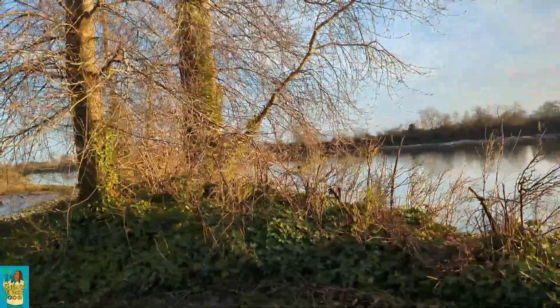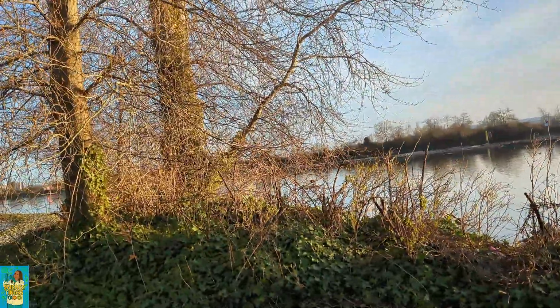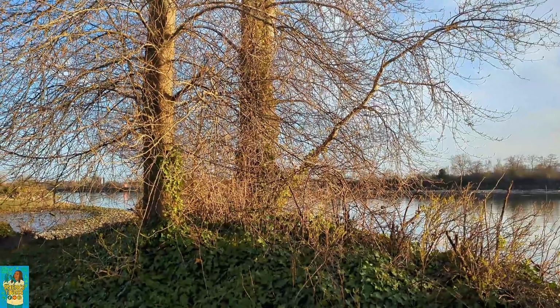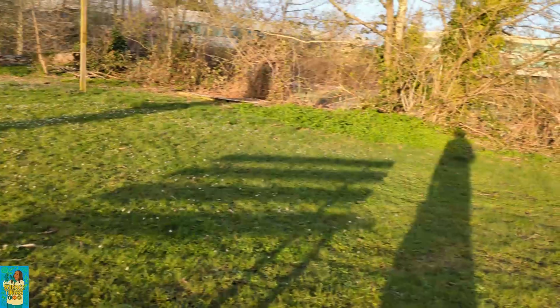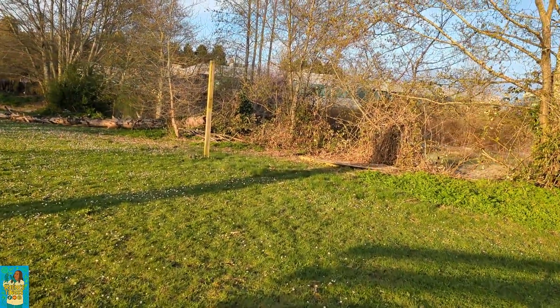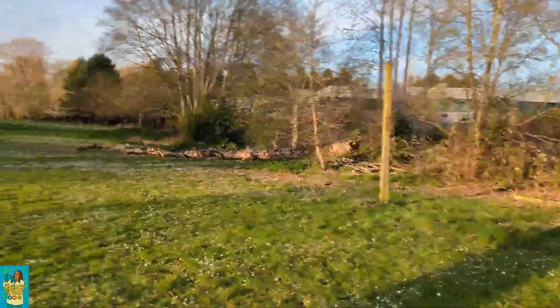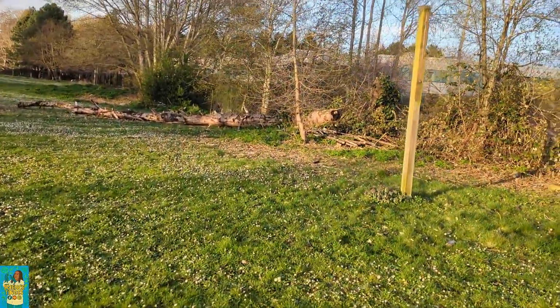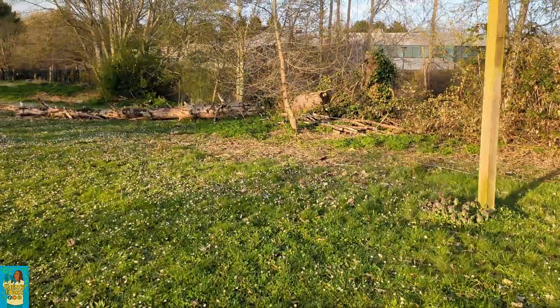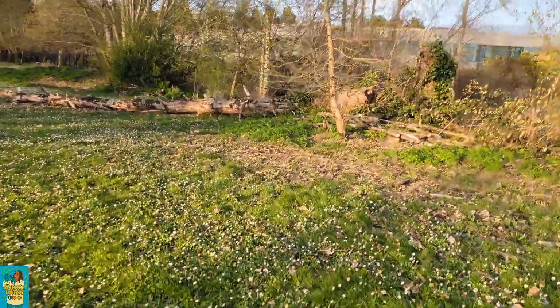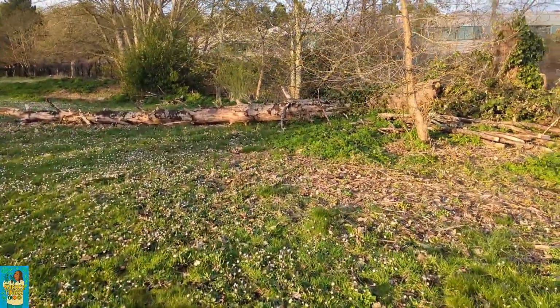Okay, oh, the roots of this tree are covered in some sort of ivy. I mean, there are a lot of trees here. Actually, I'm going to include some tree bark. There's a fallen tree here, because it can also be found on tree bark.